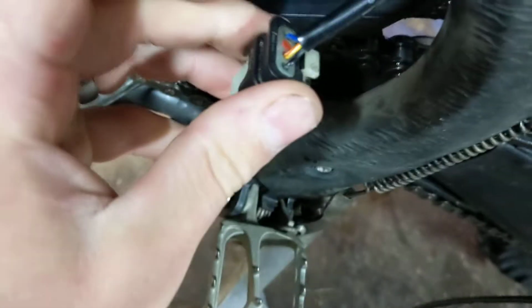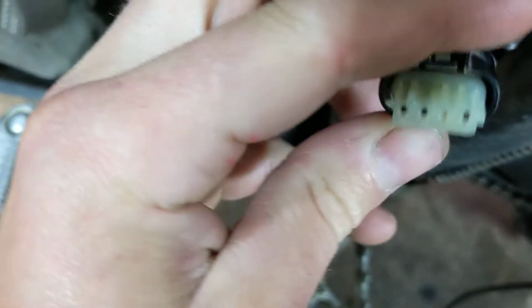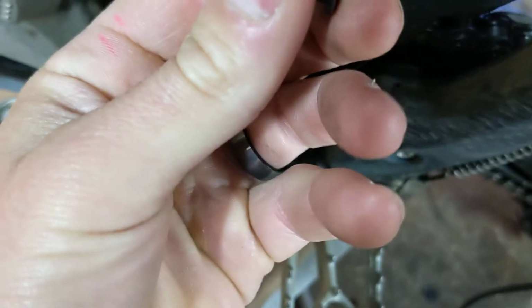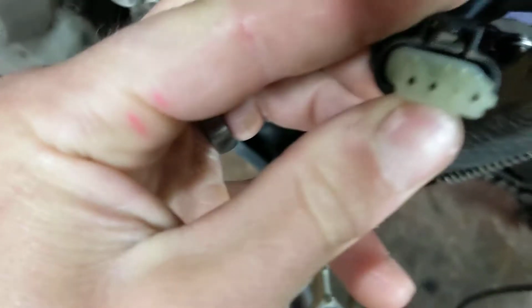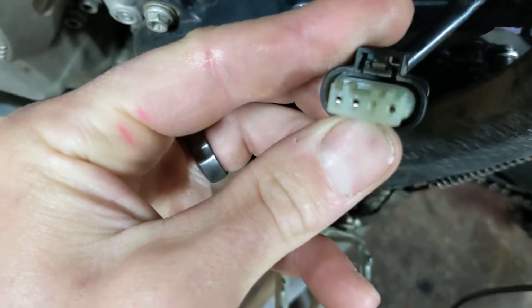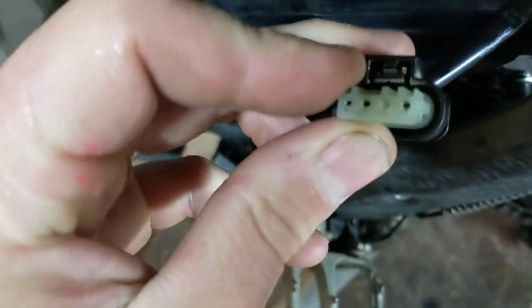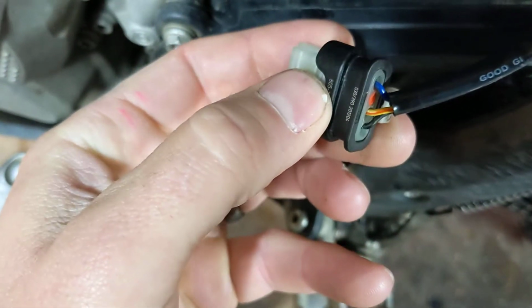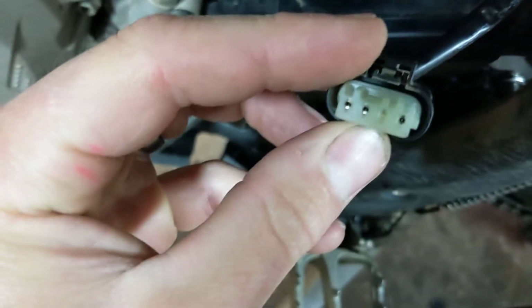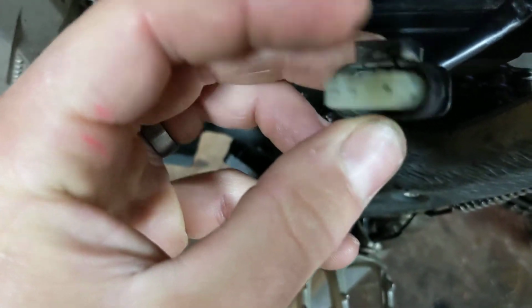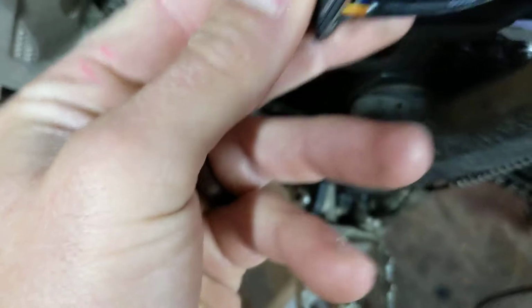If you want to check, first you want to check voltage. So if you take your voltmeter and you hook your black lead up to the black wire, you can just touch the pin in there. Touch that, looking at it this way, that's going to be your left pin, and then touch the red to your blue, which is the right pin. That will tell you the voltage, just to make sure that you're actually getting power to the sensor.